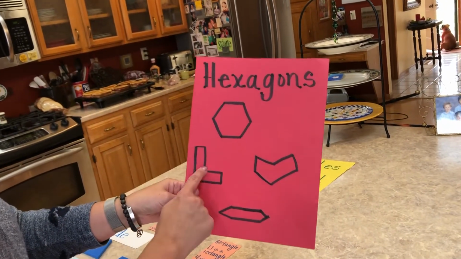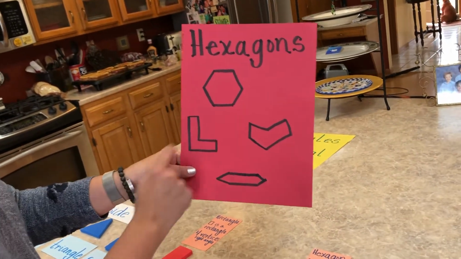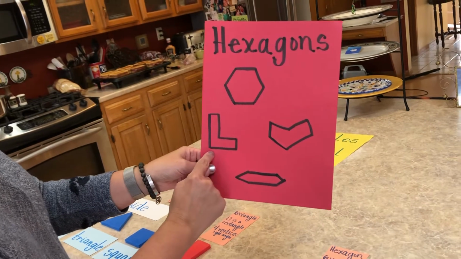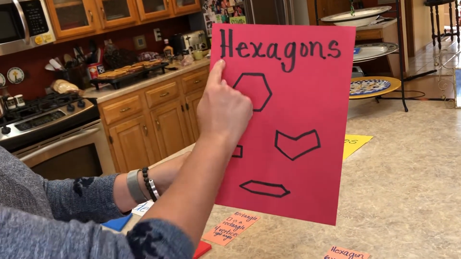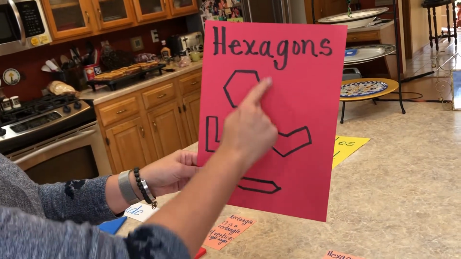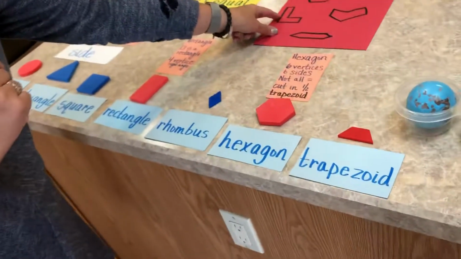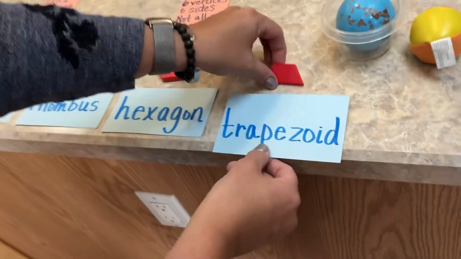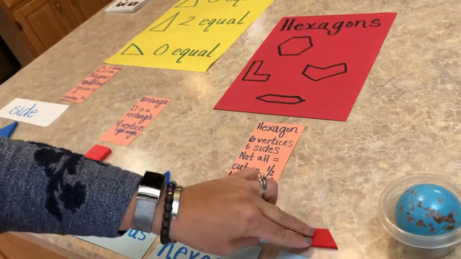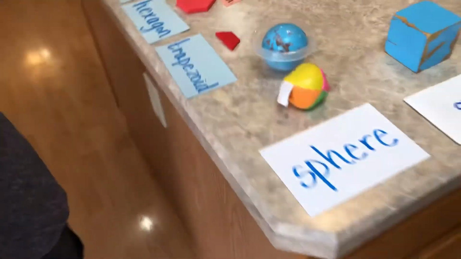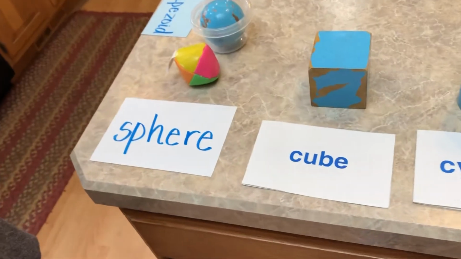This shape has 6 vertices, 1, 2, 3, 4, 5, 6, and 6 sides, which makes it a hexagon. All the shapes on this page, kindergartners, are called hexagons, but only the top one has equal sides. If I cut a hexagon in half, remember it becomes a trapezoid. Now let's see if we can name our 3D shapes. Remember, they're not flat, they're solid.